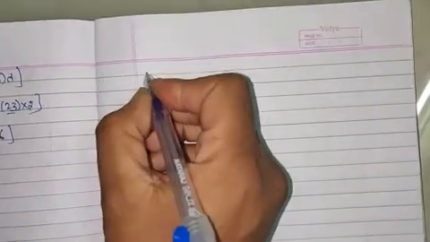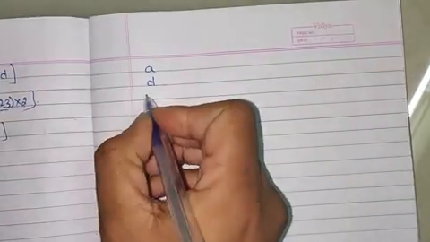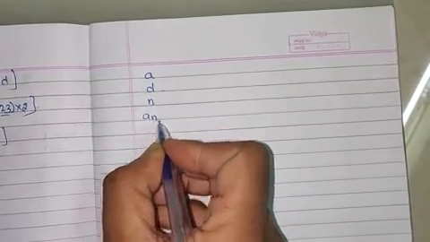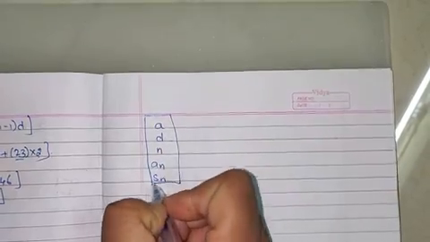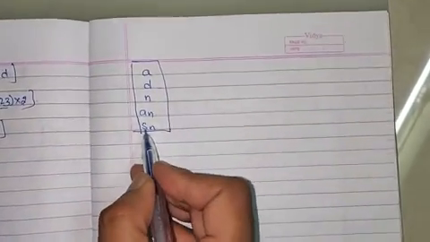So what is important for us? First of all, we should know the values of a, d, n, an, Sn. If you know a few of these, you can try to find the remaining ones and you can find the sum of n terms.